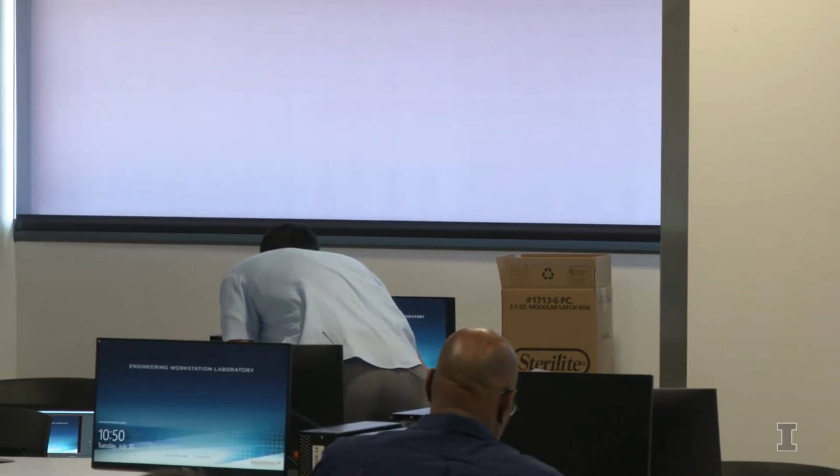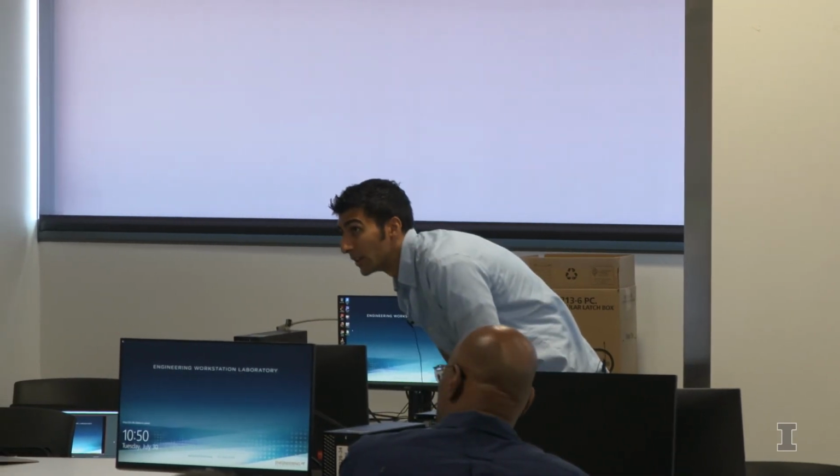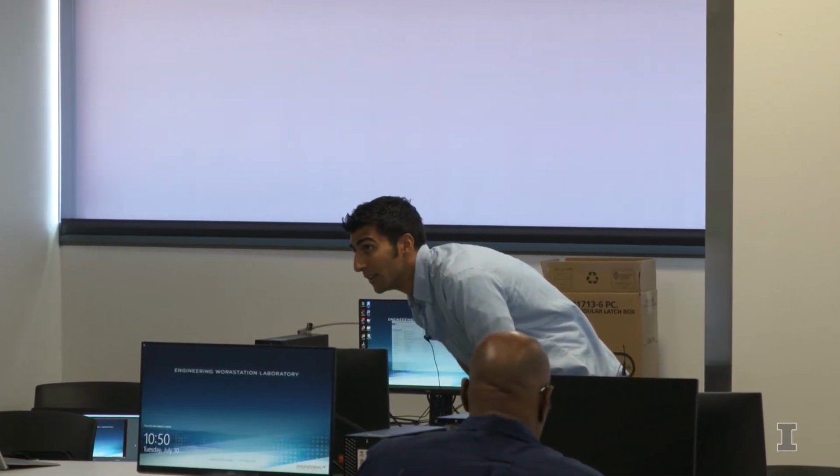Okay, now on the desktop, there's a folder, and you can look at the screen here. There's a folder called LabVIEW. I'm sure everyone has that.